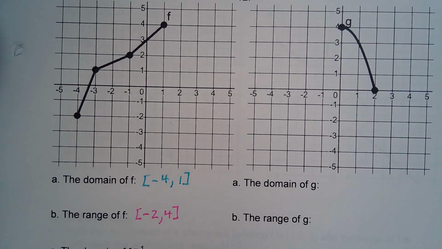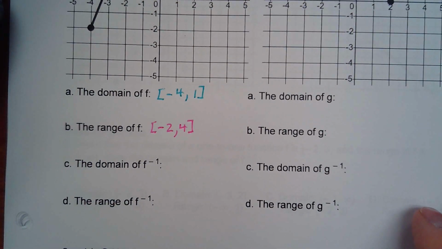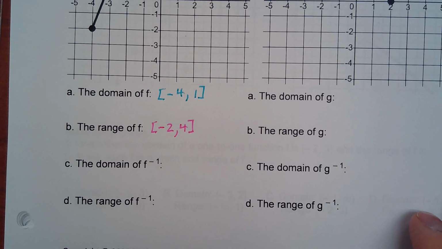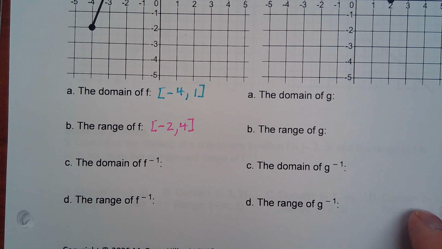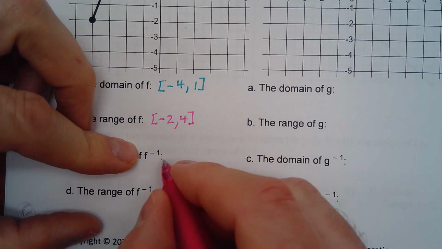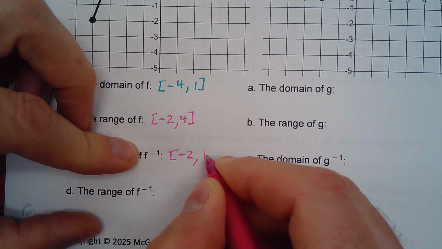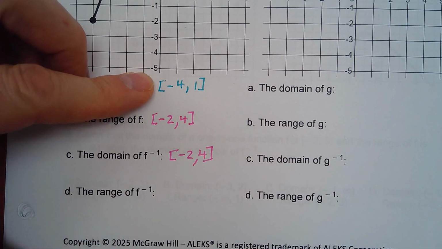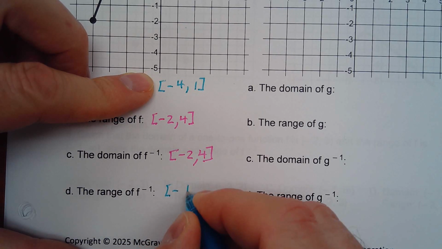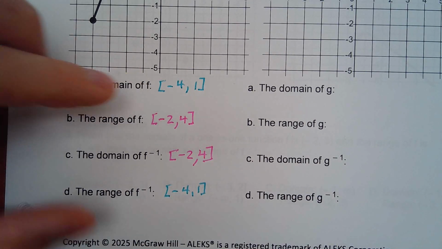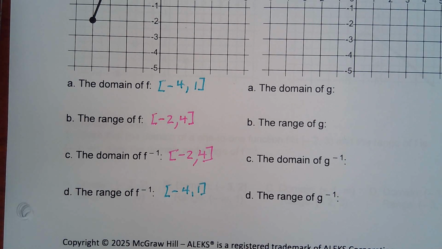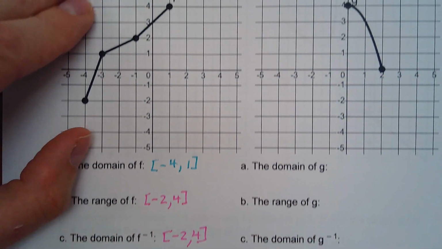Even without drawing the inverse function, what should be true is that the domain and range of the inverse function are swapped around. So the domain of f inverse should be [-2, 4], and the range should be [-4, 1]. That makes sense because you're switching around the x and y values to get the inverse. The domain is my x values, the range are my y values, and I'm switching them around. That's why the domain and range are flipped. Let's verify that when we graph the inverse.